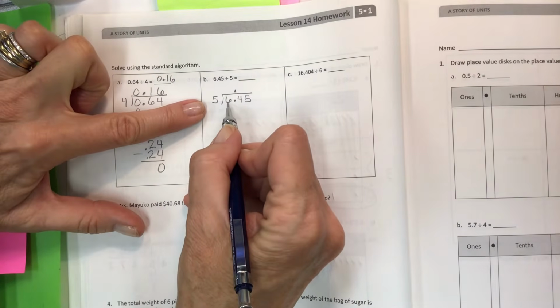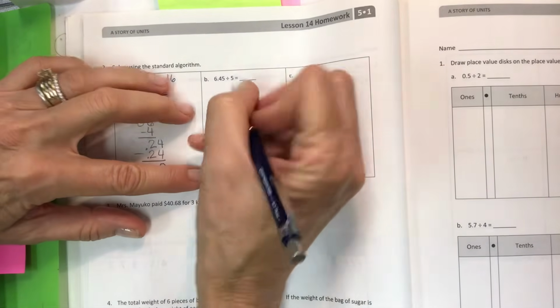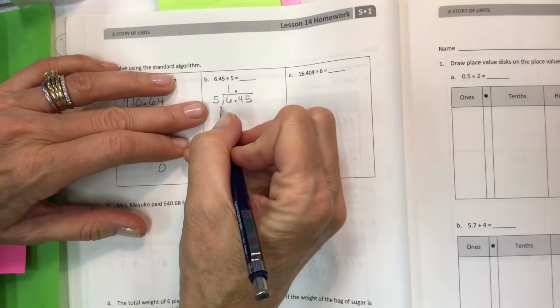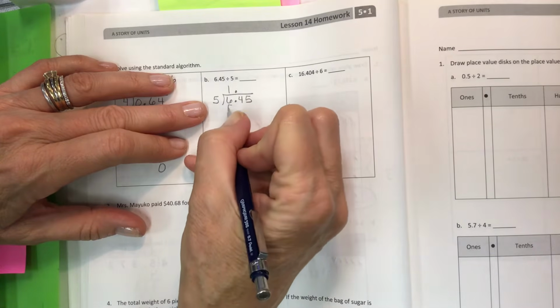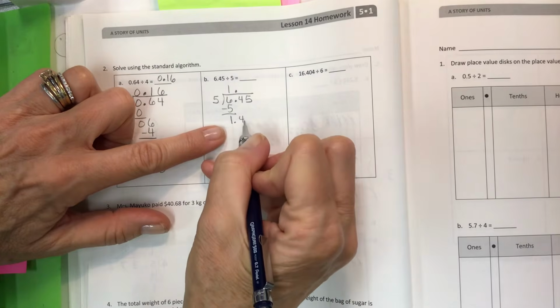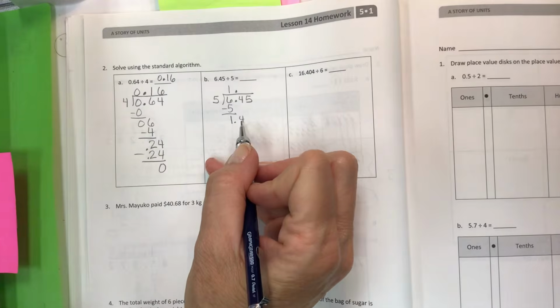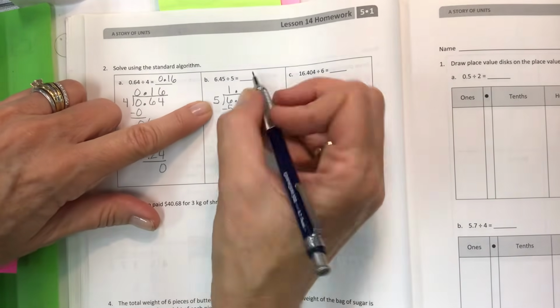We have 6 ones. I have enough to share into all 5 groups so that 1 could be in each group. We're going to use 5 of them with 1 left over. Regroup that with the 4 in the tenths place, and now we have 14 tenths. Divide that into the 5 groups.